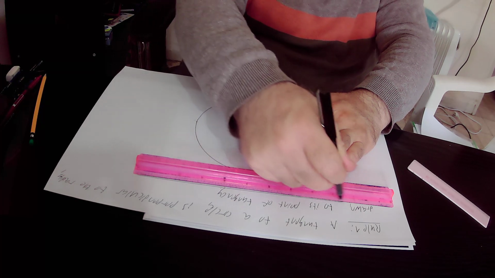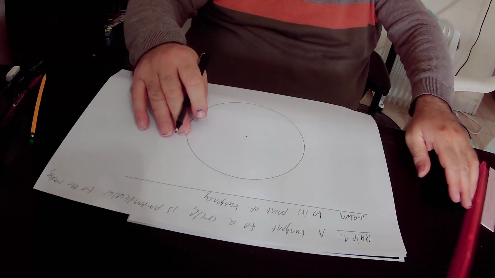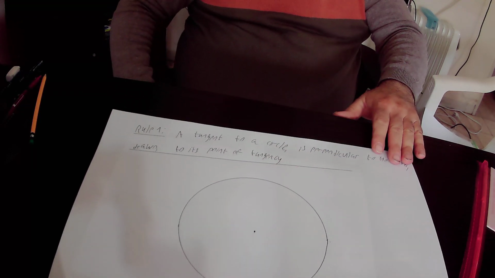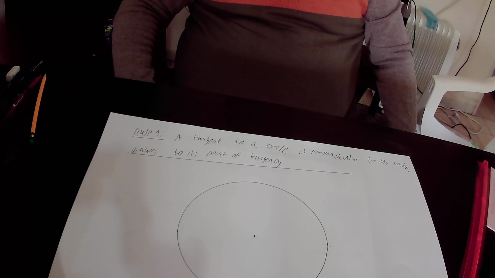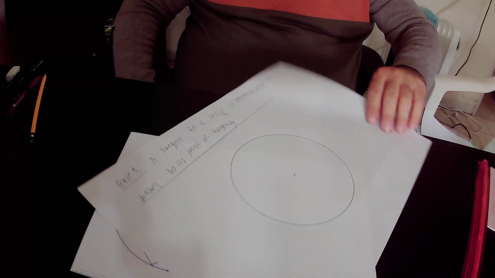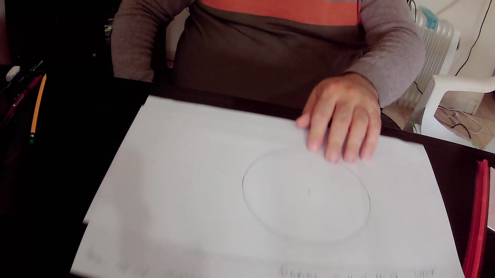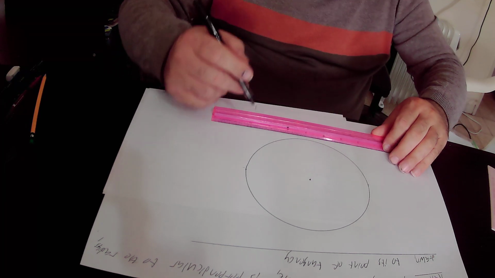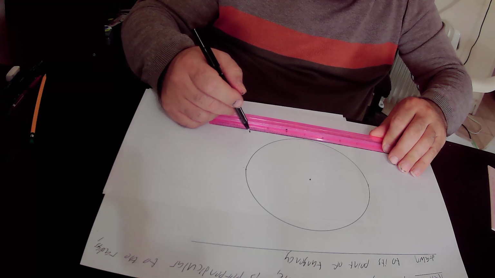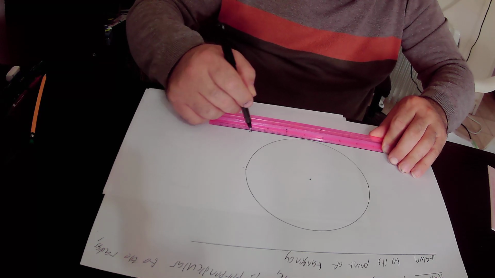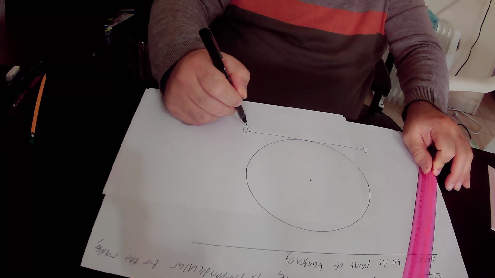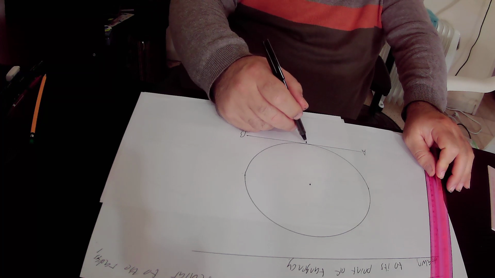So I will read rule number 1 again. According to rule number 1, a tangent to a circle is perpendicular to the radius drawn to its point of tangency. So what is the meaning of rule number 1? The meaning of rule number 1 is that if we have this circle and we have also tangent AB, here this tangent AB is tangent to this circle at this point.